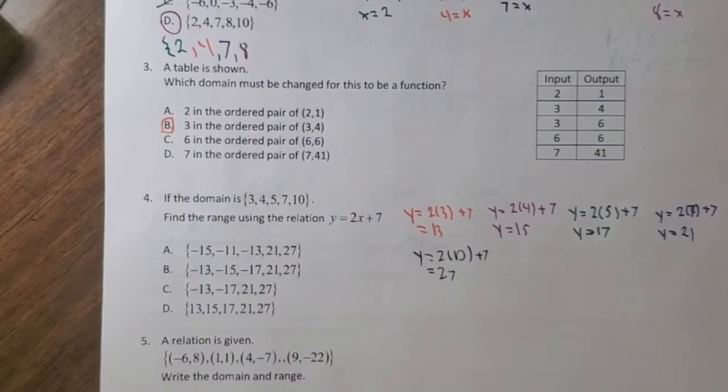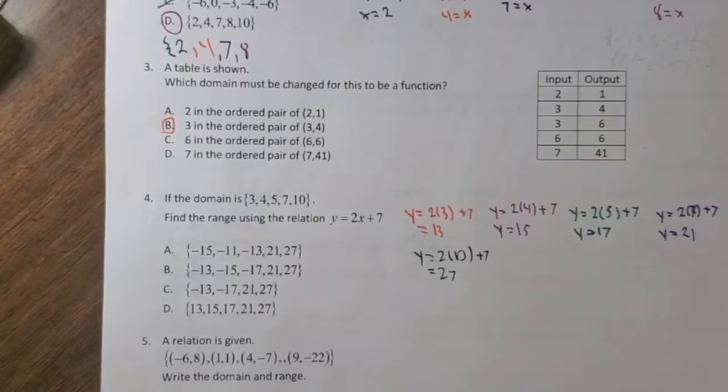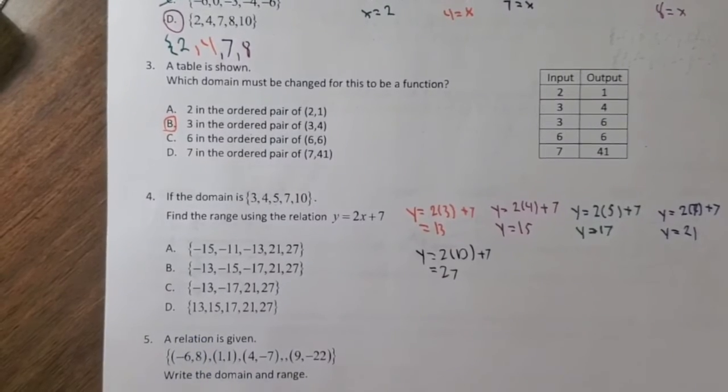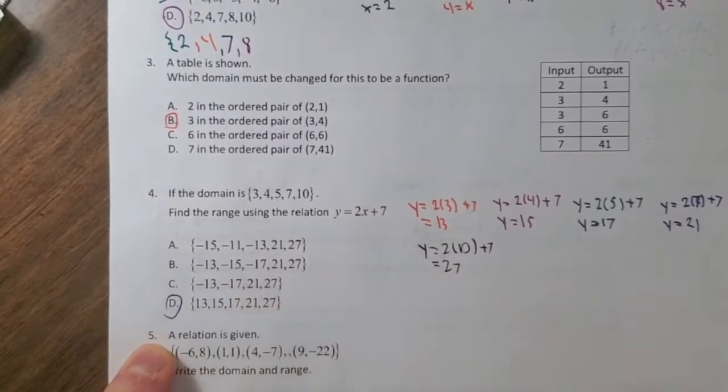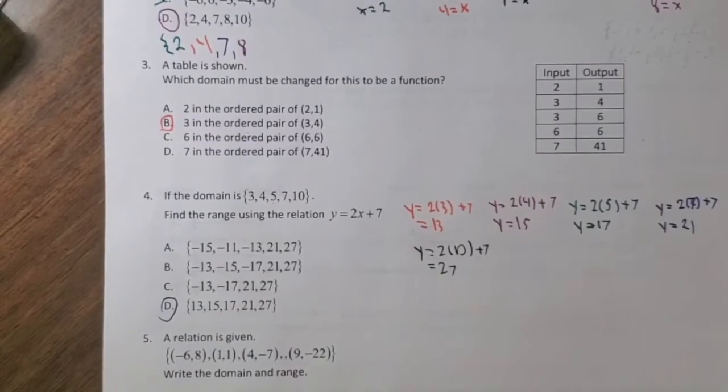So now going through our list of all of our answers here, we can see that letter D gives us all of our proper 5 choices: 13, 15, 17, 21, and 27.